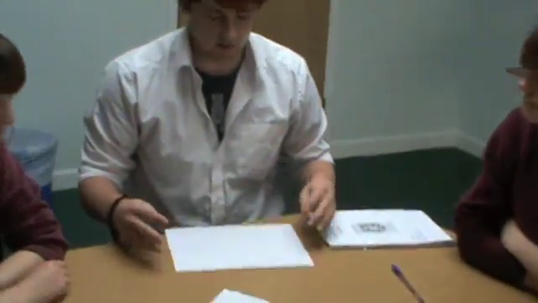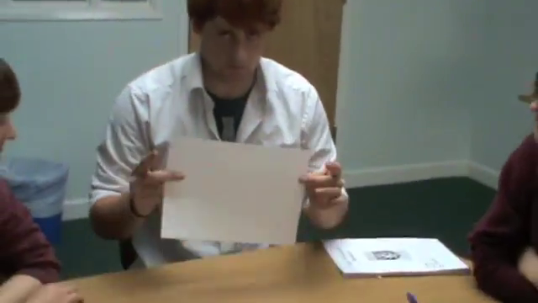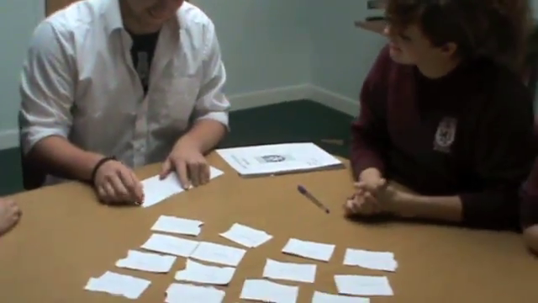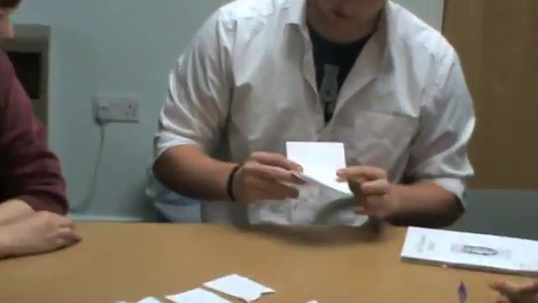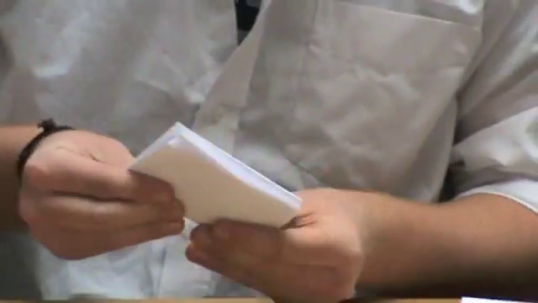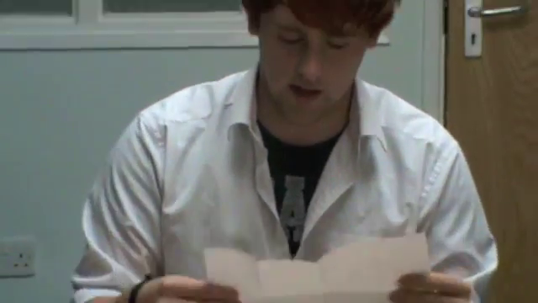Right, so to start making flashcards, you take a bit of plain A4 paper and then you fold it in half. Like so, and then you fold it in half again. And again, so you've got a square about that big, and if you open it up, then you've got 8 little rectangles.